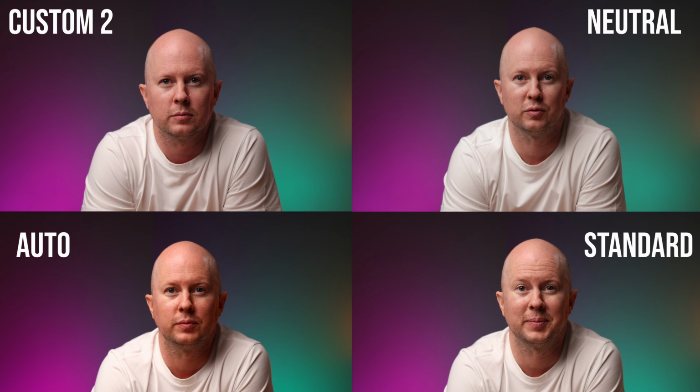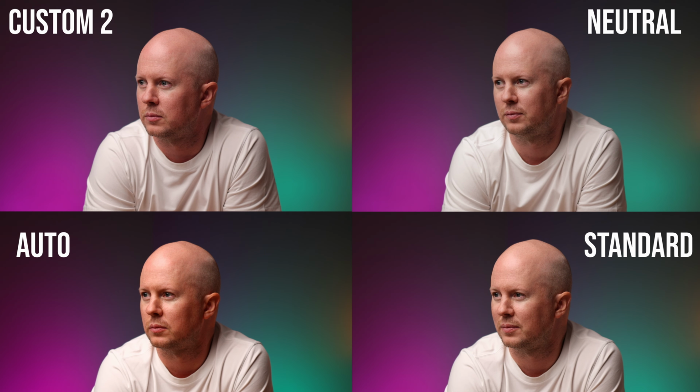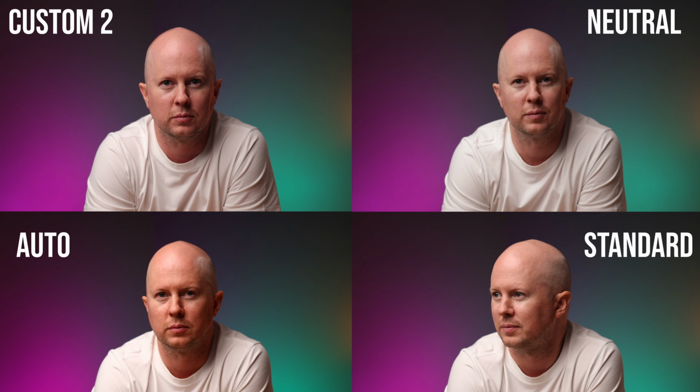What do you think? Do you agree with me? Do you think it's too much color? How would you shoot? Would you go neutral and then pull up color as you need it? Let me know in the comments below what you think, which ones look the best, which ones look the worst. Were you surprised at all?